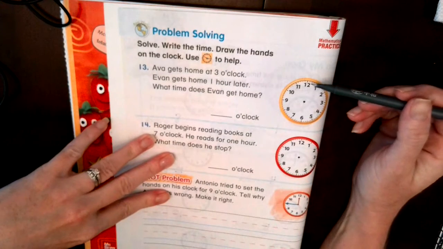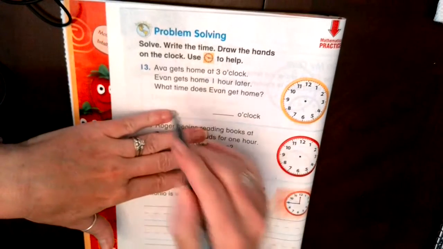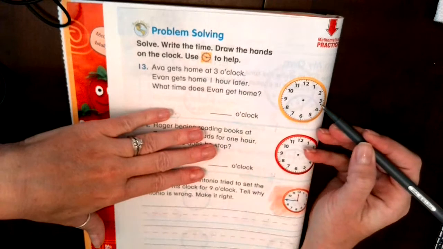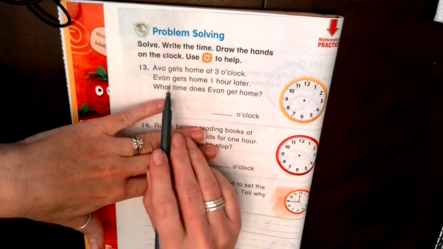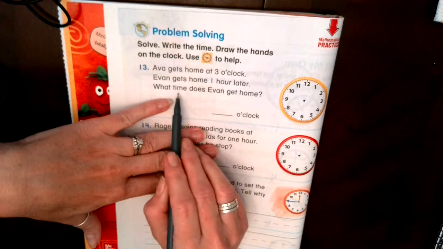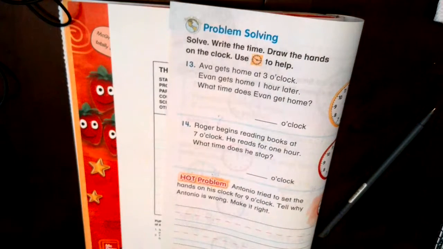So thankfully they did all the numbers for us because that can get kind of tricky to keep them all straight. Ava gets home at 3 o'clock. So I'm going to imagine the hour hand's pointing to the 3, the minute hand's up there. Evan gets home 1 hour later. What time does Evan get home? Give me 1 second. I'm going to grab my big clock.